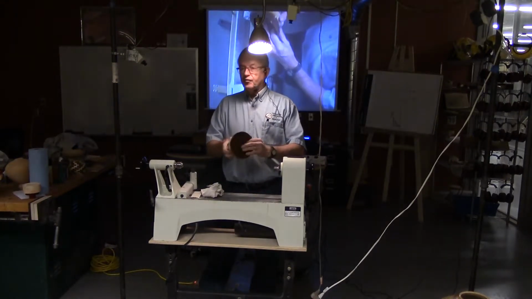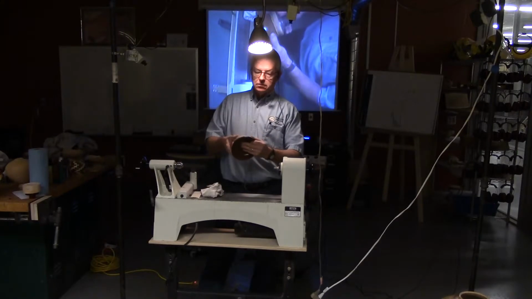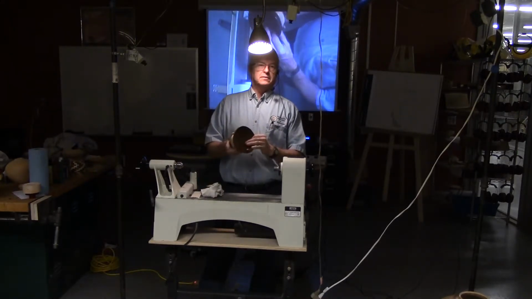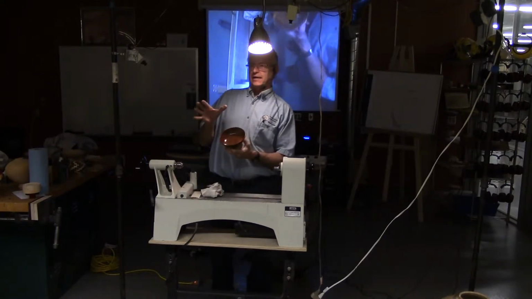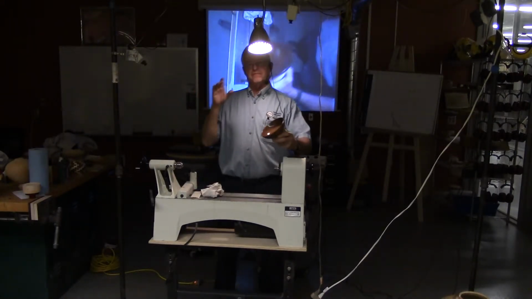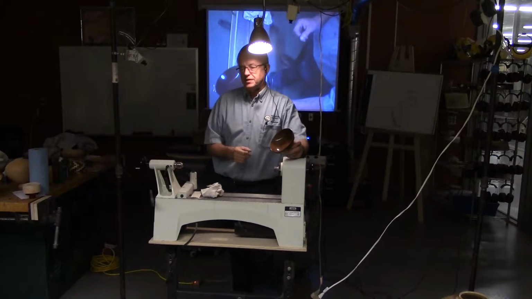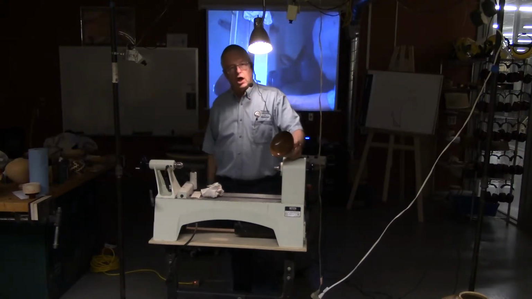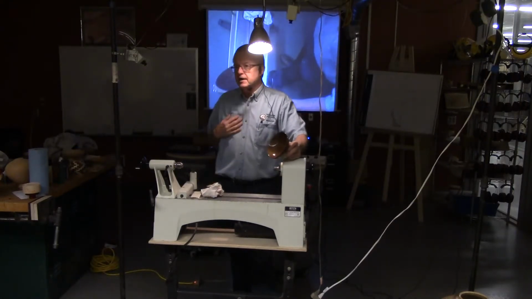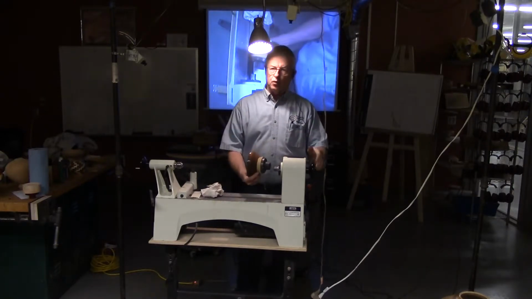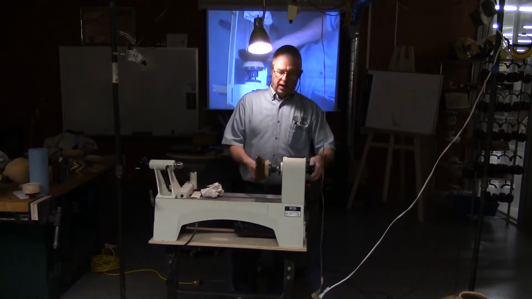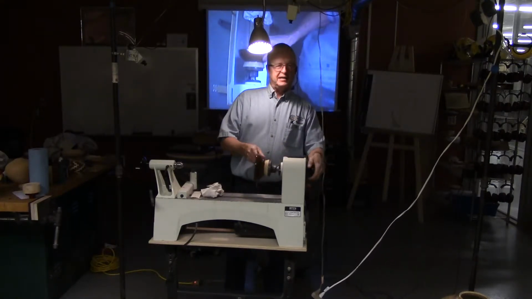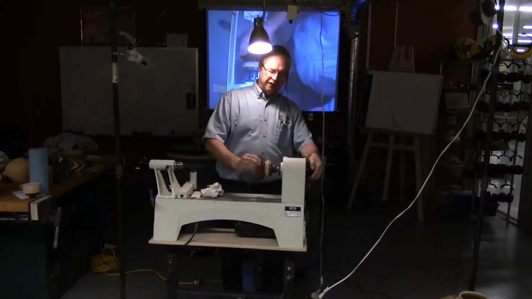And you know, this bowl feels pretty good. But for me, pretty good is not going to hack it. We're going to do what we call finish the finish. That's what we call it in cabinet making and woodwork. When you lay that last coat of polyurethane on there, not so good, buddy. You've got to finish the finish.